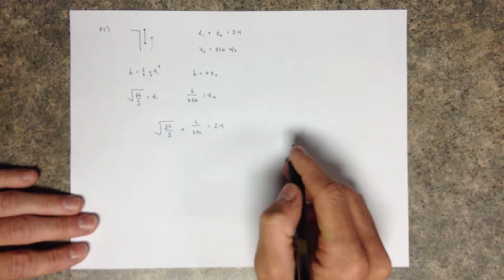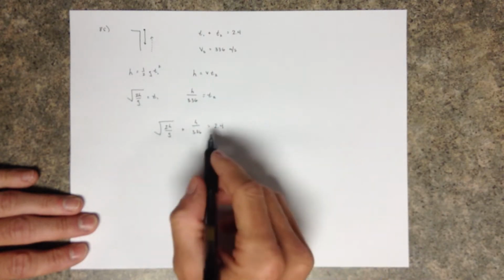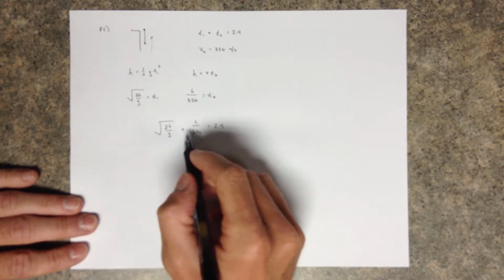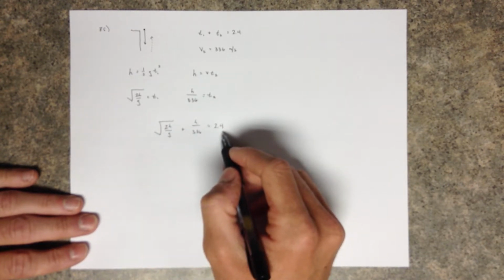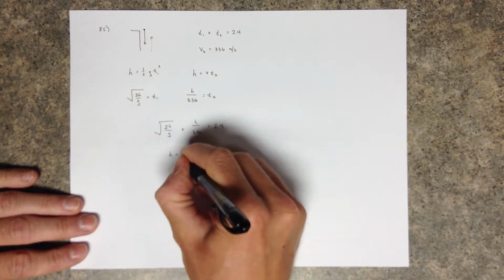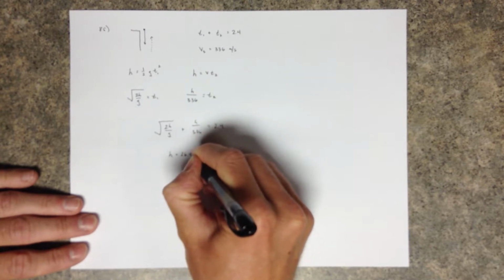And realistically, at this point, the physics is done, and now it's just math. I'm going to get my calculator out, and I'm going to solve this. Probably would graph this as y1 and graph 2.4 as y2 and find the intersection point. What you're going to find is that the height is 26.4 meters.